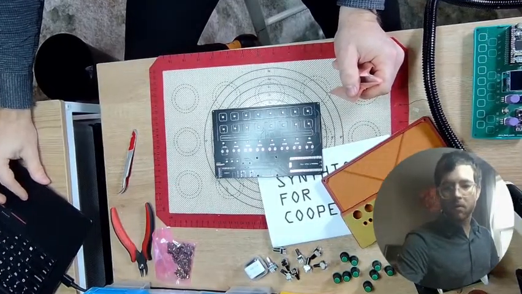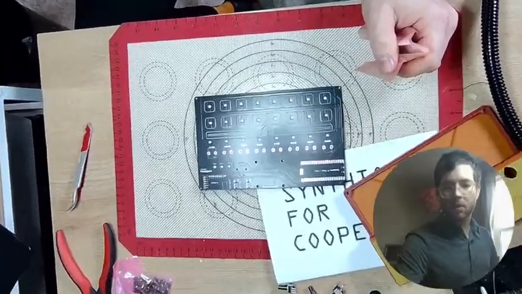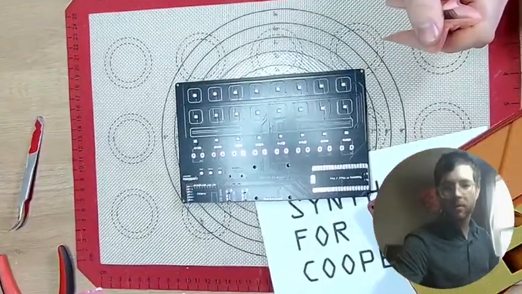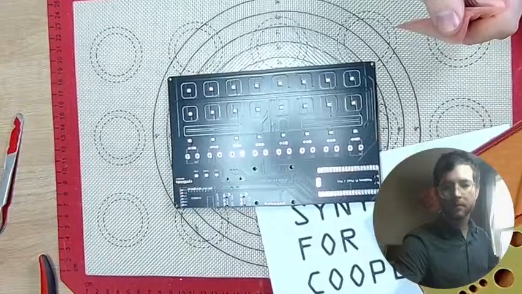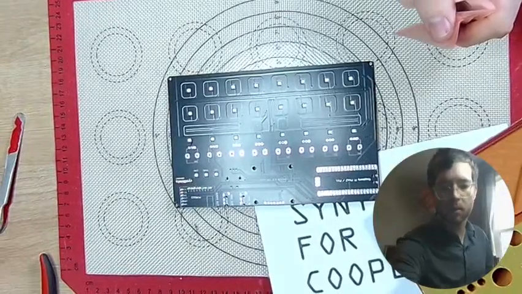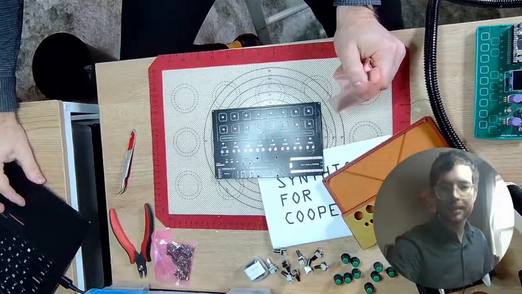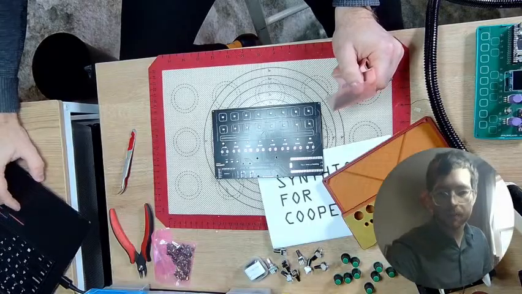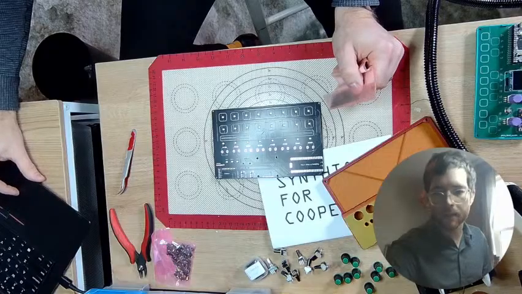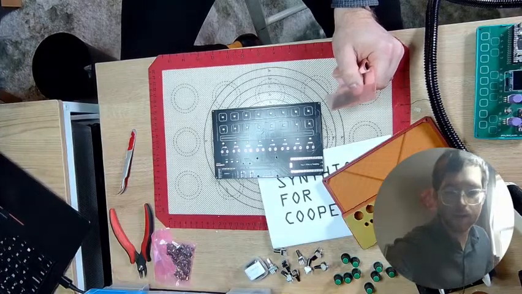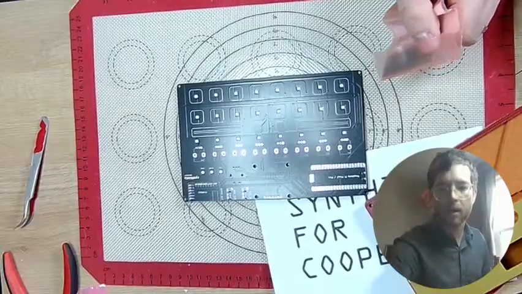Oh, can we zoom? Whoa, it went a little too far. I want like 150. Did that even zoom? What's going on? Okay. Let's do a little more than that. 175. There we go. Lovely.